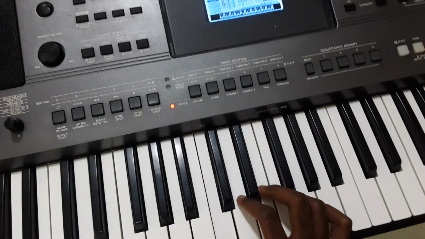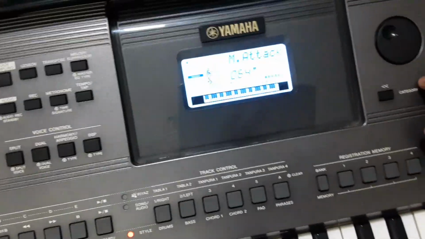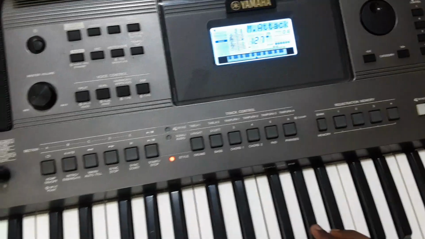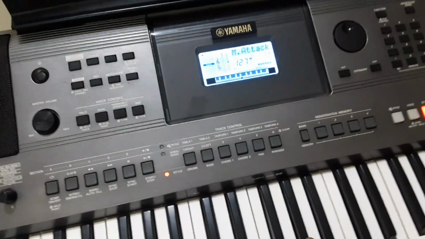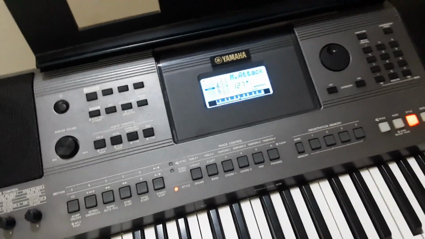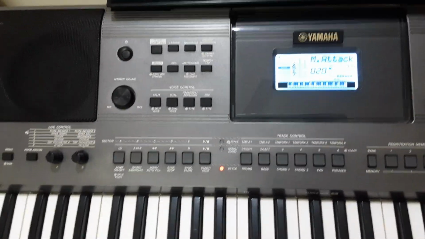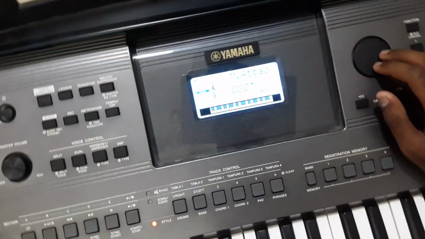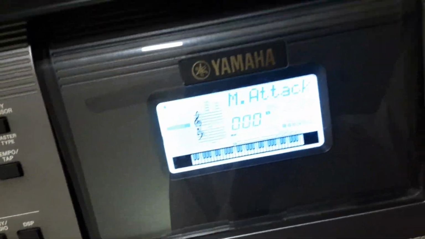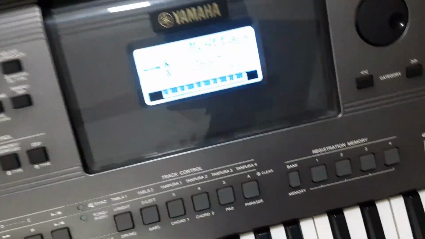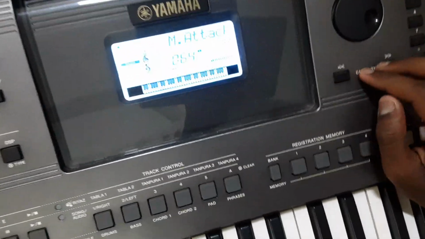Here, as you can see, it's set on 064. As I increase it using this jog wheel to 127, you can see that it takes some time for the key to go all the way from down to up. Right now I am back on M attack 0. As you can see, it's hitting very much direct. So 064 is basically providing a support to both of them.